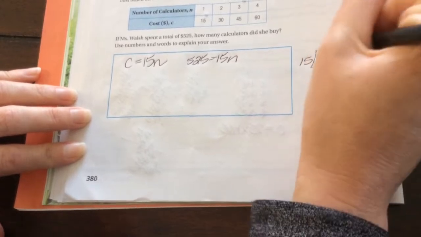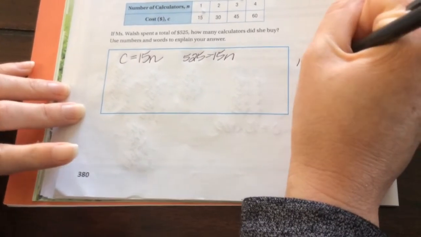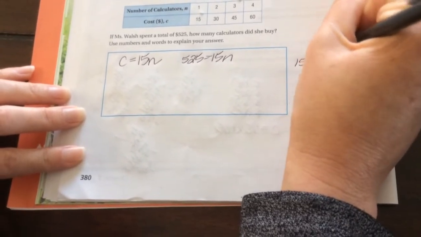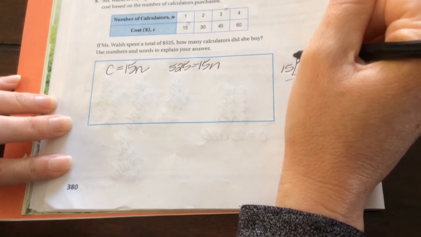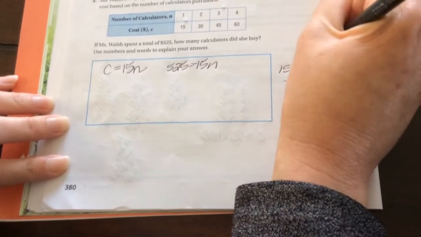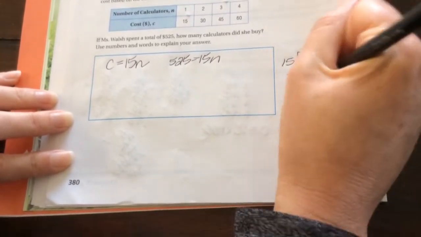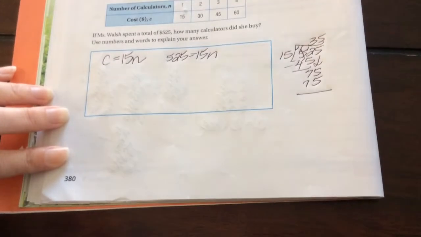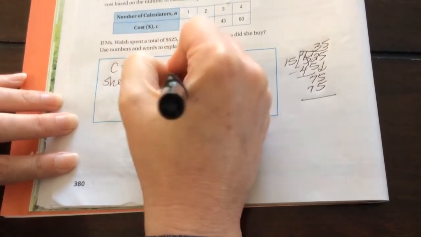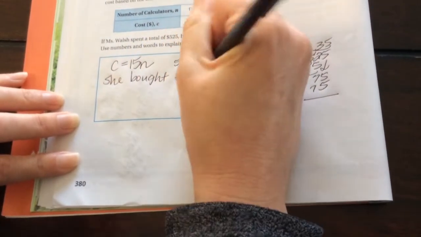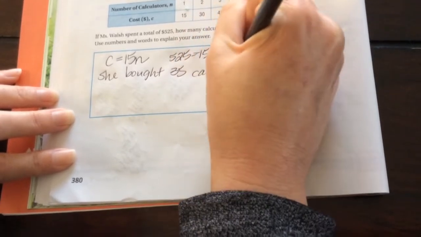Three times 5 is 15... 45, 75, and then 75 divided by 15 is going to be 5. 5 times 5, 25. So 35 calculators would be the number of calculators she bought. So she bought 35 calculators.